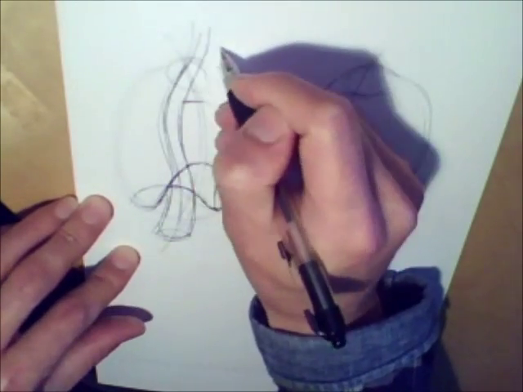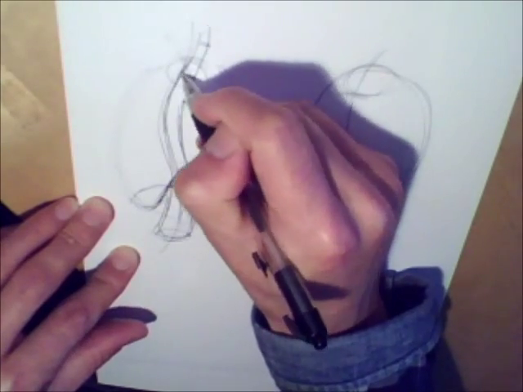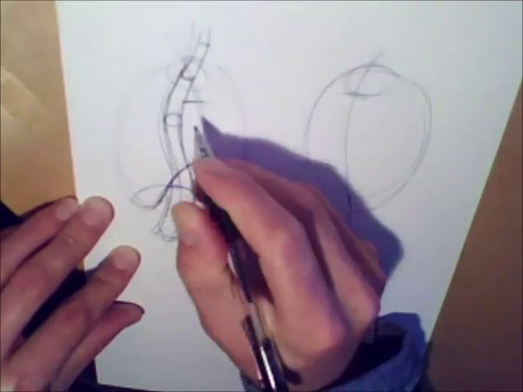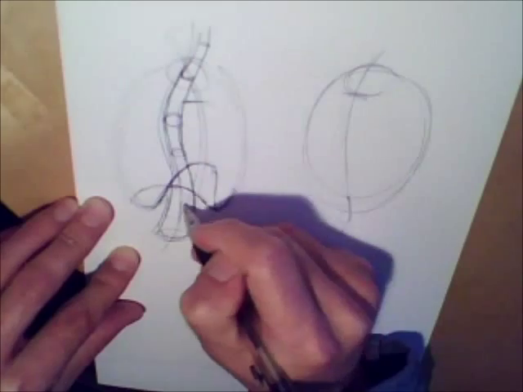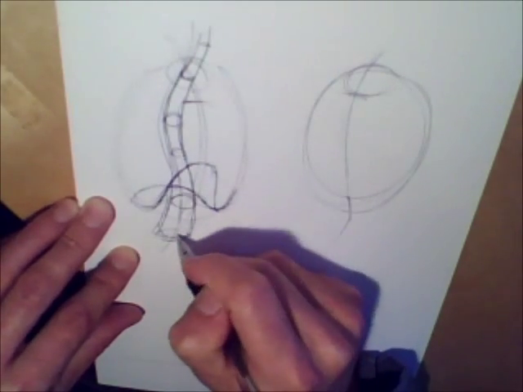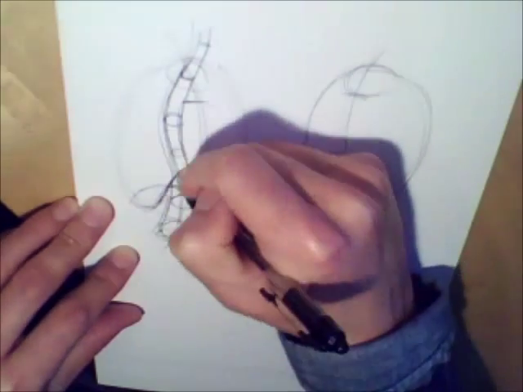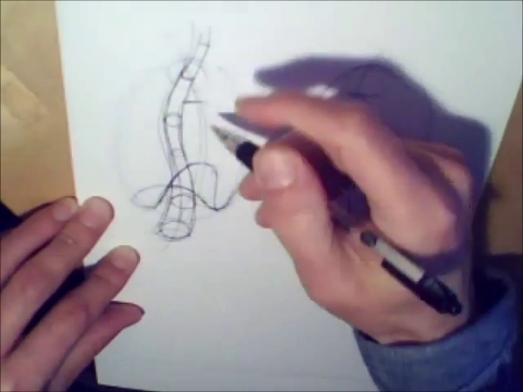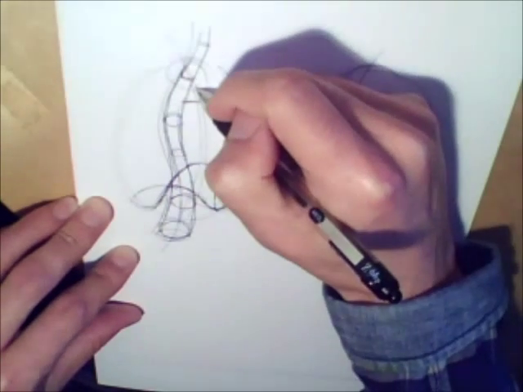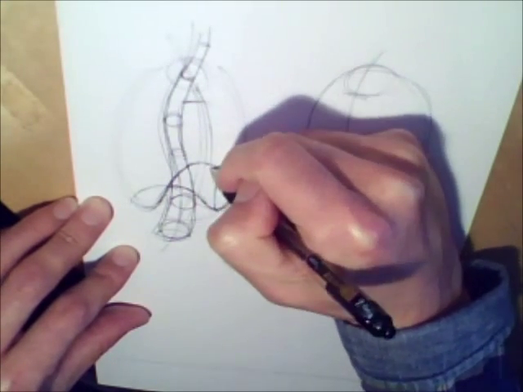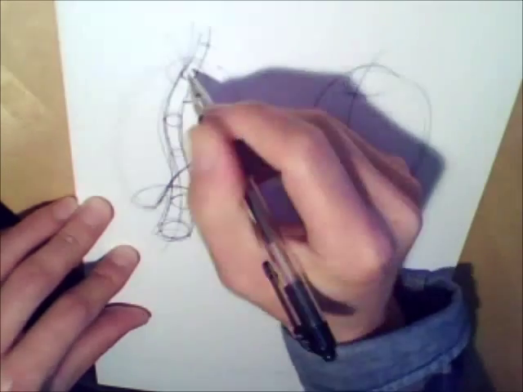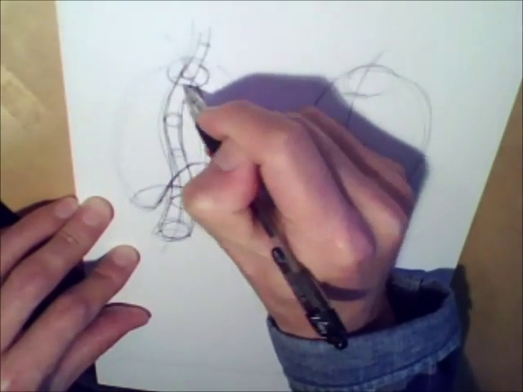Okay, again use the contour lines just to describe the form. So it's this kind of cylindrical shape. Okay, hoping this is going to come out clearly on the camera. Okay, we can have this frontal line here just describing the front of the rib cage.